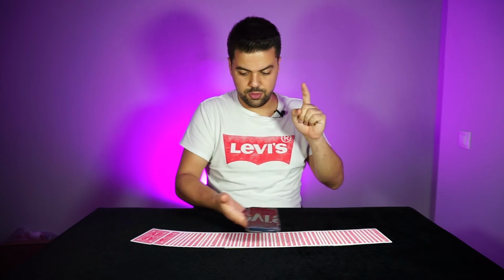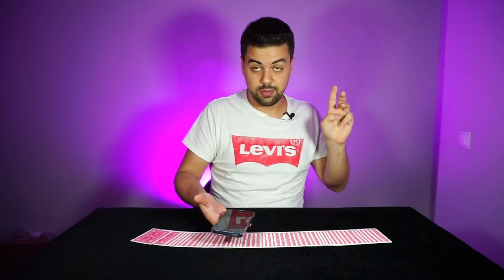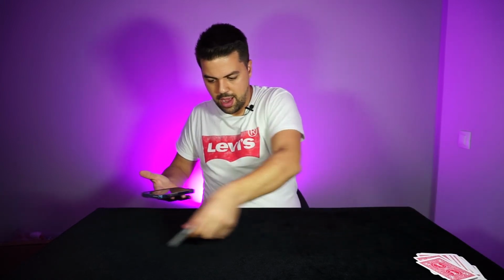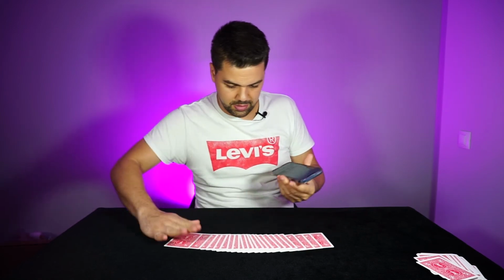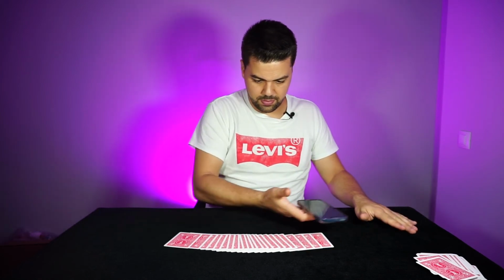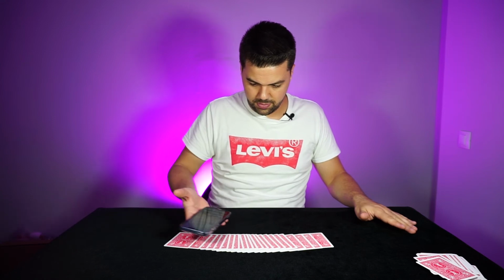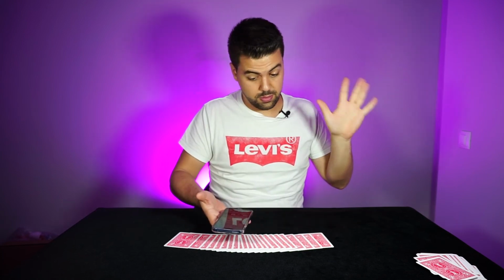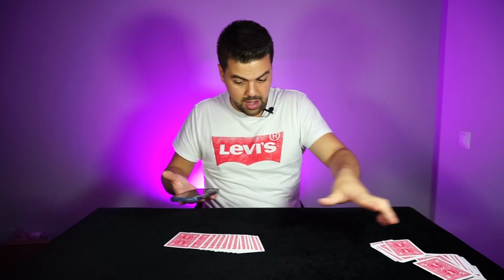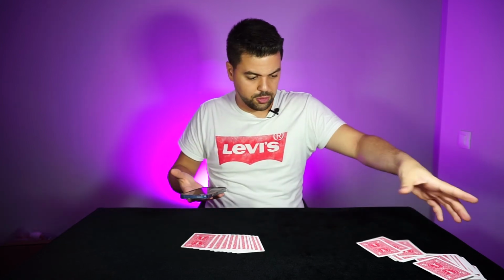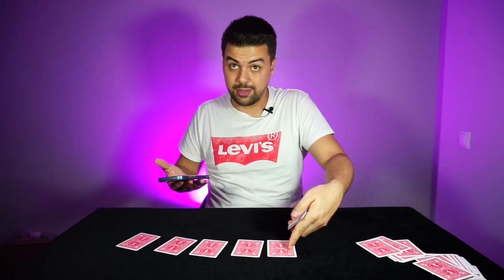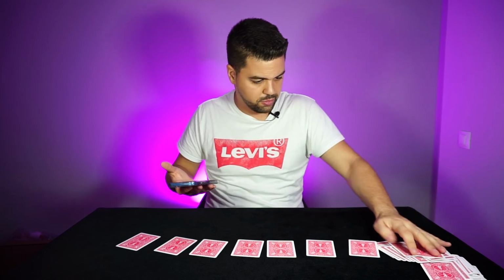Vibration, 1, 2, 3. The card is here. I take out this card and I repeat the process. I have some doubts. 1, 2, 3. Wait, it's here. I take some cards and I take 2 cards, only 2 from the top. And I put the cards like this: 1, 2, 3, 4, 5 spectator card, 6 and 7, and no more.